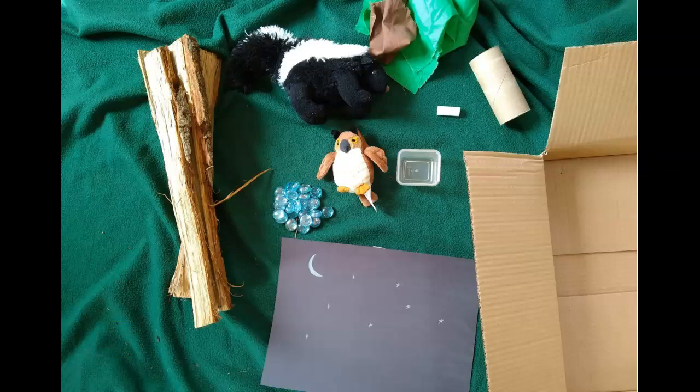I've gathered together all the materials that I need for my skunk habitat diorama. I'll be using stuffed animals, but you can use any kind of animal. Could be a plastic figure, could be something that you draw. Just as long as it's a realistic animal, it will work for this project.